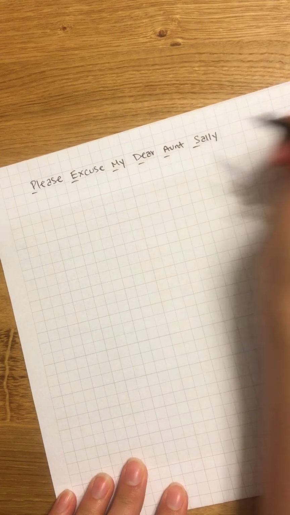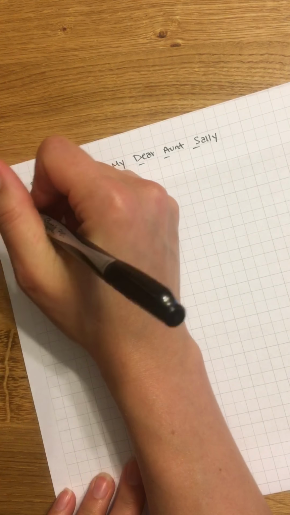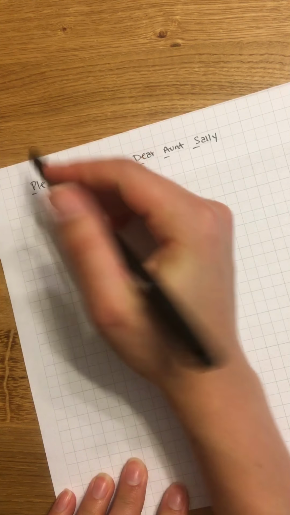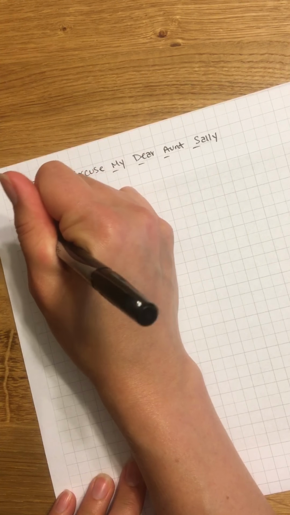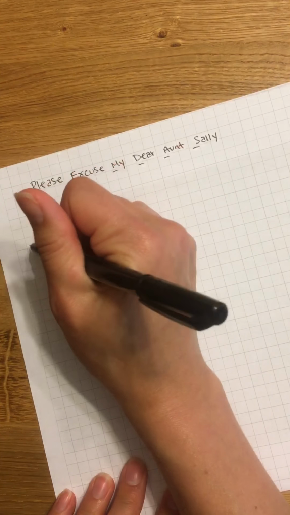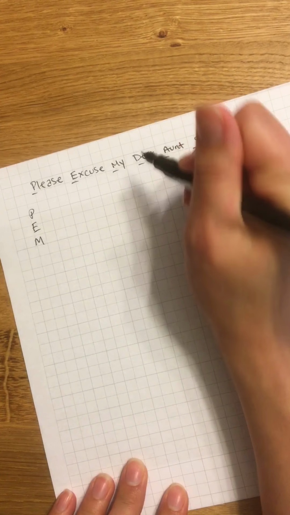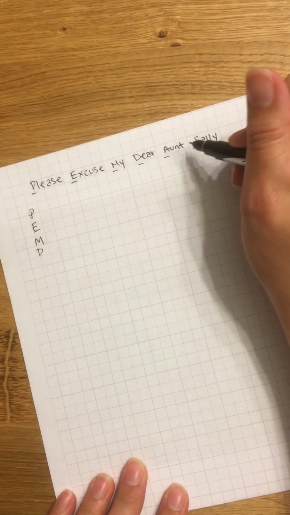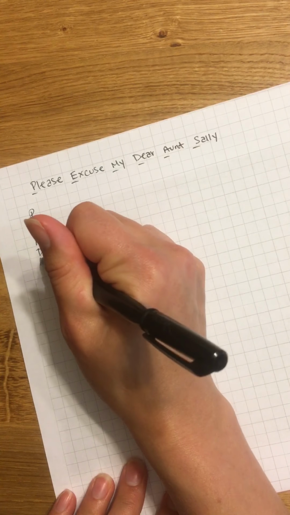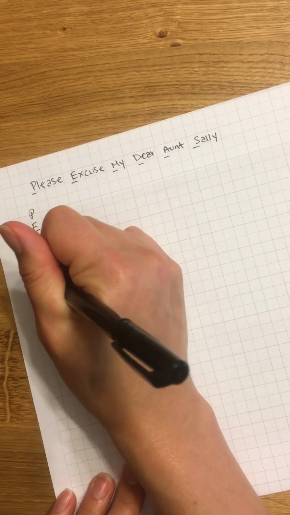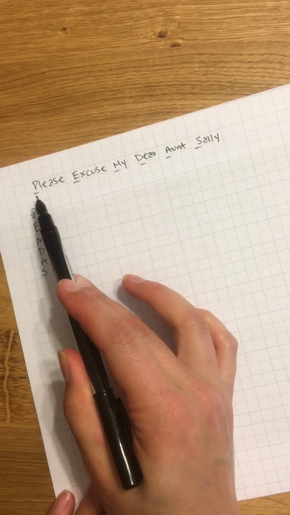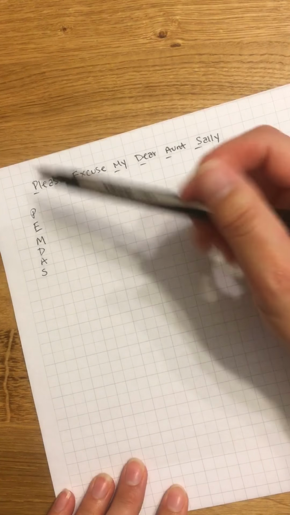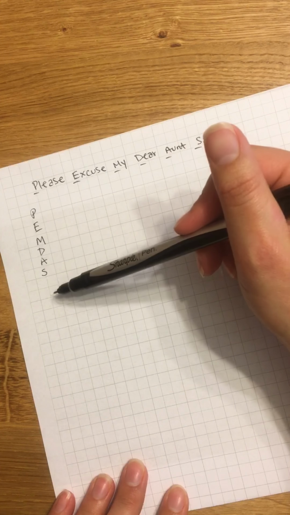So if we write out the first letter of each word, we have P, E, M, D, A, and lastly S. So, as you can see, please excuse my dear Aunt Sally gives you the acronym PEMDAS.